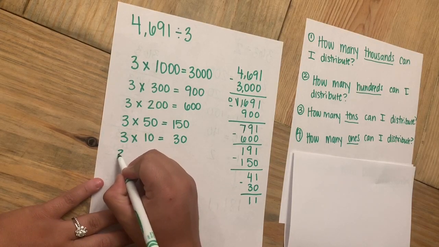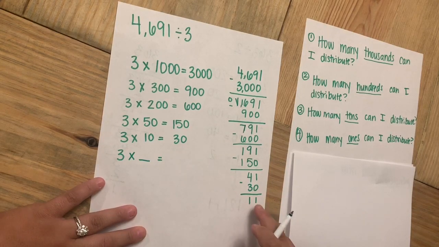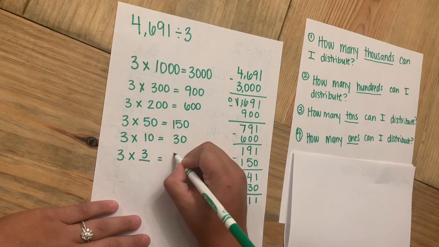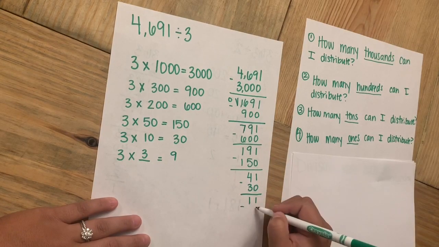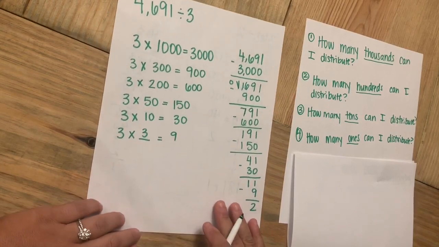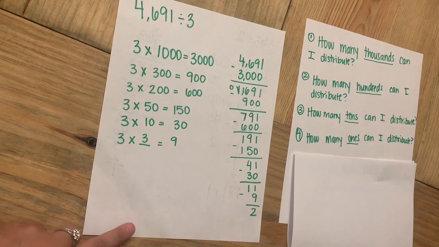At this point, I'm going to ask myself, 3 times what number is going to get me closest to 11? Now I know 3 times 4 is 12, but I don't have 12, I have 11. So I must do 3 times 3, which is 9. That gets me pretty close. And it looks like I'll have a remainder since there's 2 left over. And I don't have enough. Well, I guess you could divide, but we're not going to do fractions right now.